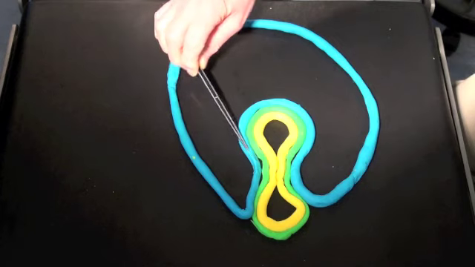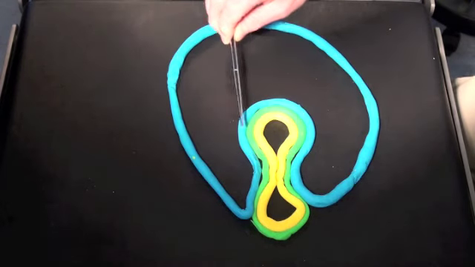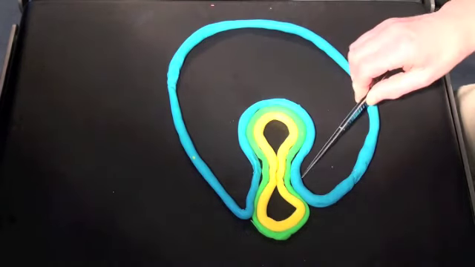So we end up with our developing embryo enclosed in an amniotic cavity.